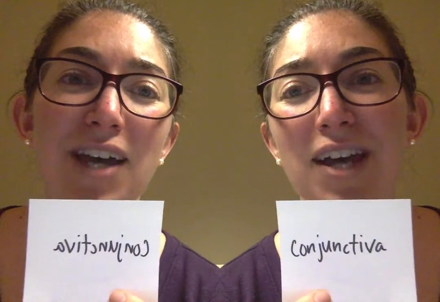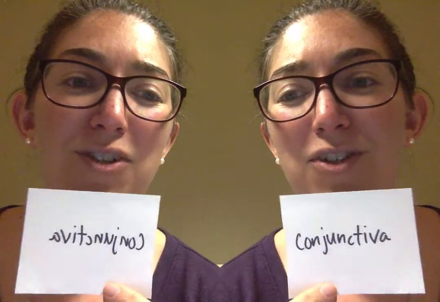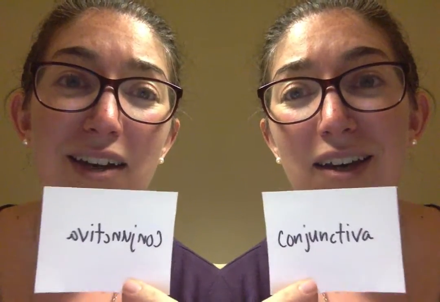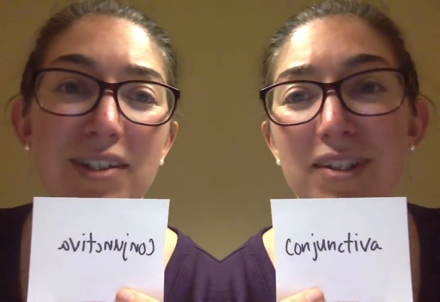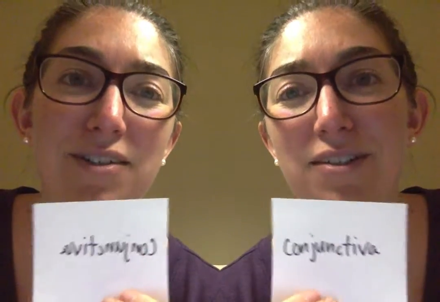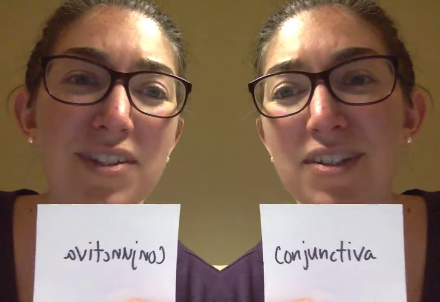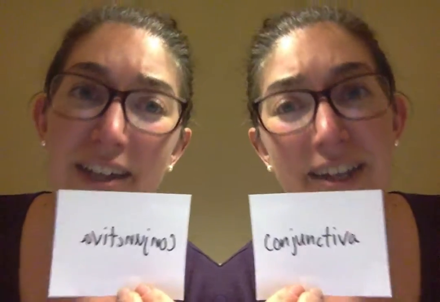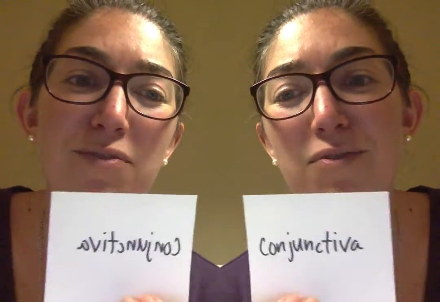Conjunctiva, tomato, not sure which. Anyway, it's part of your eye. It's a mucous membrane that covers your cornea, and it also plays a role in lubrication for your eyes. So tears and mucus, when you're sick and you get conjunctivitis and you're pouring snot out of your eyes, that's from your infected and inflamed conjunctiva.